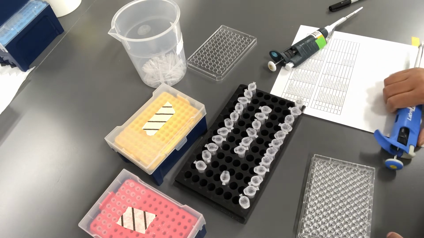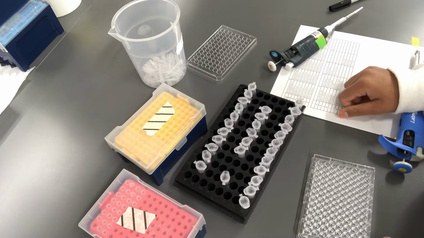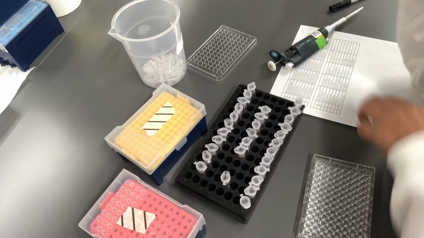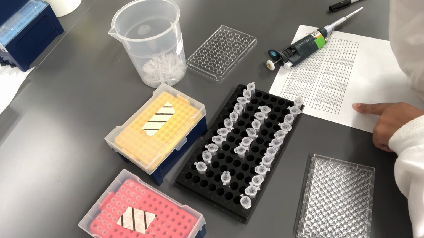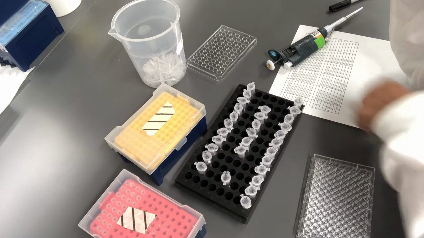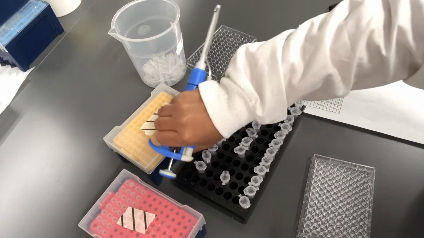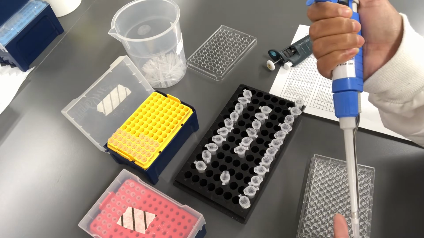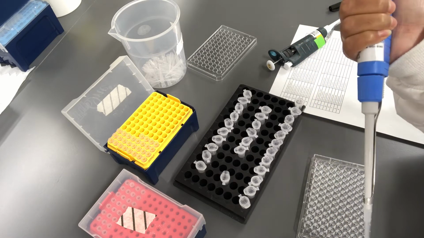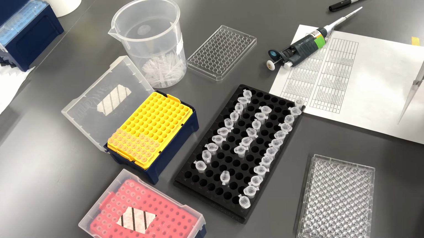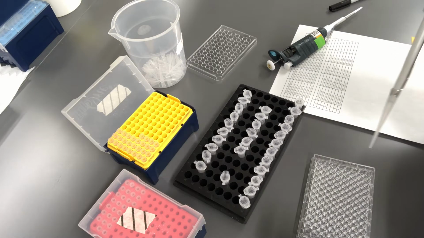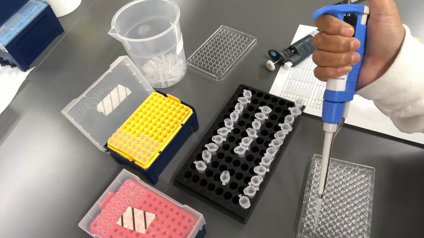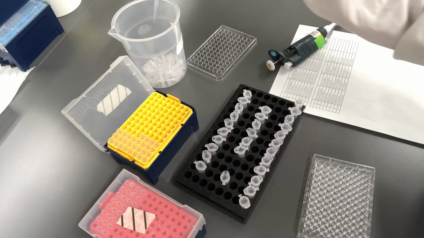On your plate layout here, you will be able to see that the first one is control without bacterium. All of these tests are for carbon, so I'm going to grab the control for carbon, which is mineral salts with C, and take 150 microliter of it into the first well. The second well is control with bacterium. It doesn't have any carbon, that's why it is a control, but we'll add bacterium to it.